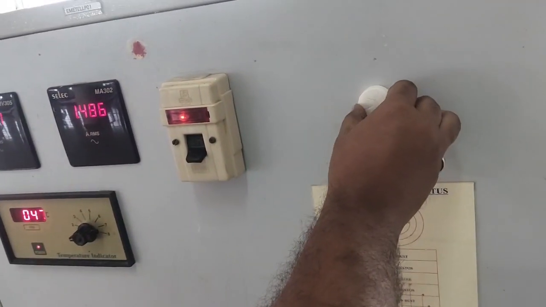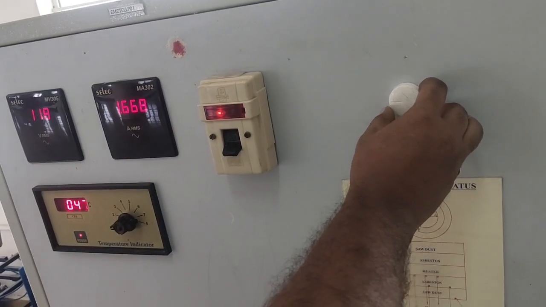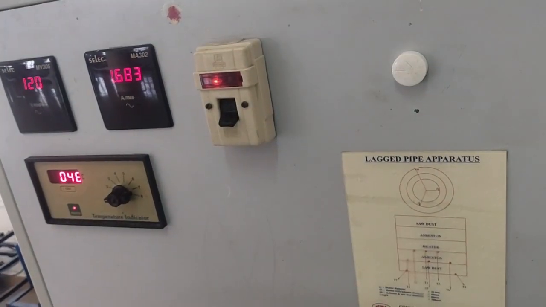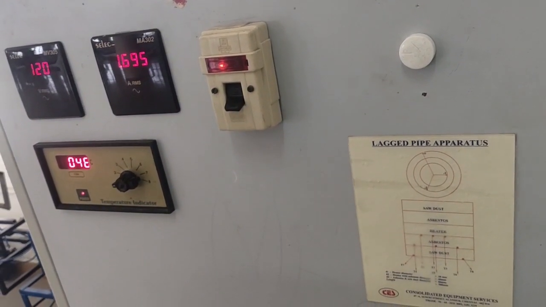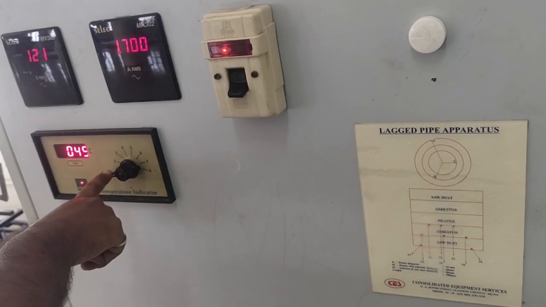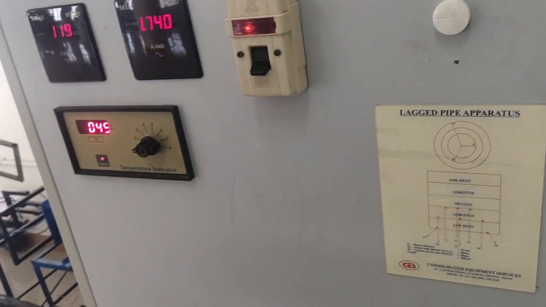For the next set of readings, increase the voltage to 120 volts. Again you have to wait for 10 to 15 minutes for steady state, measure the value of current, take the values from T1 to T8 and mark them in the table.